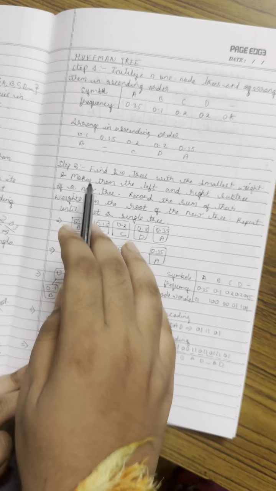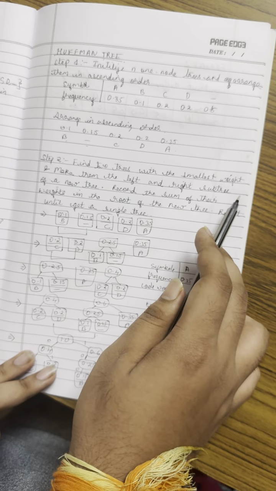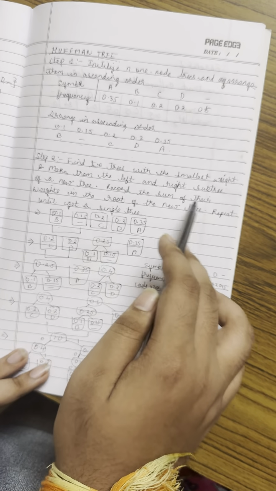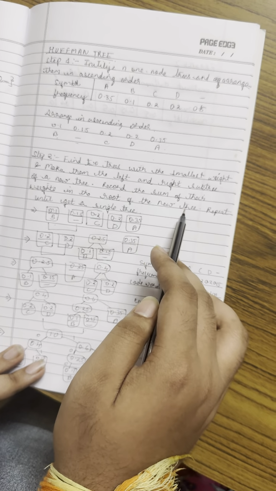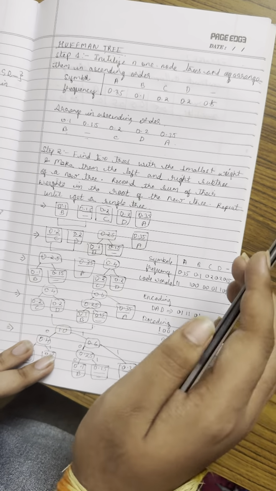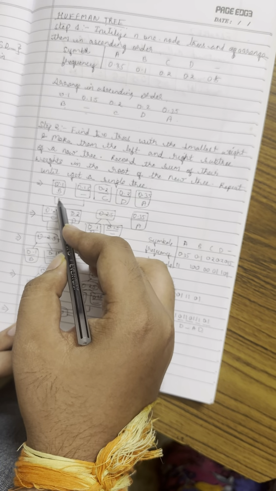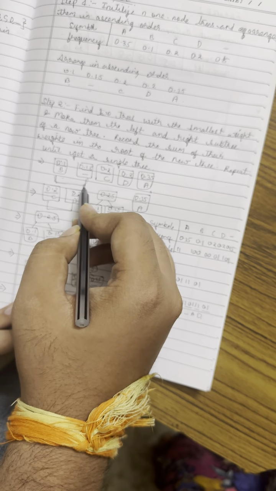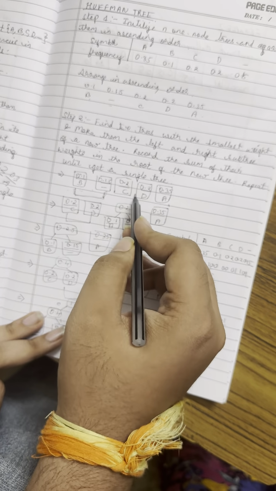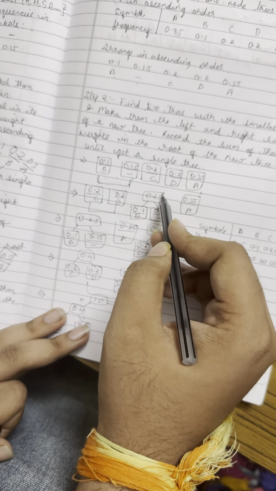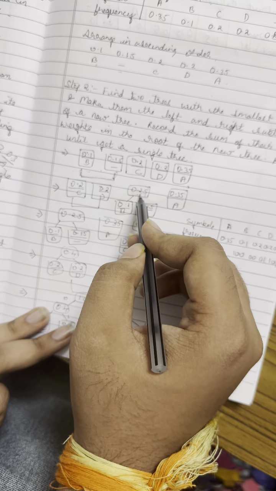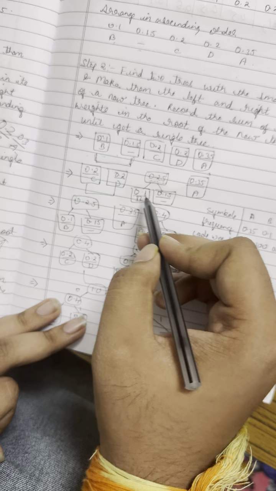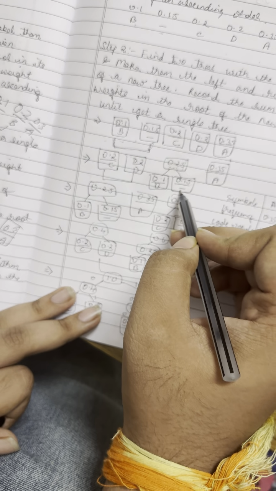Next is step 2. Find the two trees with the smallest weight and make them the left and right subtrees of a new tree. Record their sum as the weight in the root of the new tree and repeat until we get a single tree. Now, according to ascending order, this is arranged. These two are the smallest trees, so we'll consider these. Adding them we get 0.25, and the subtrees are 0.1 by B and 0.15 by underscore.